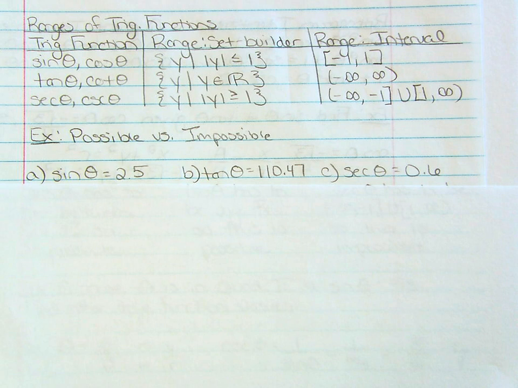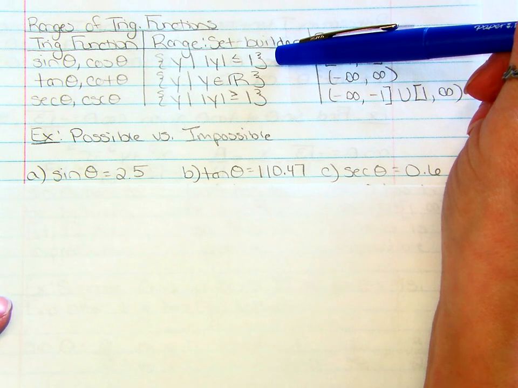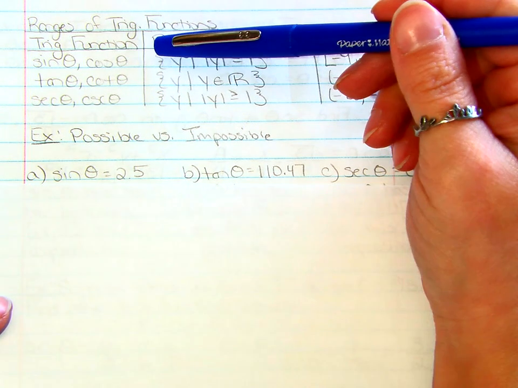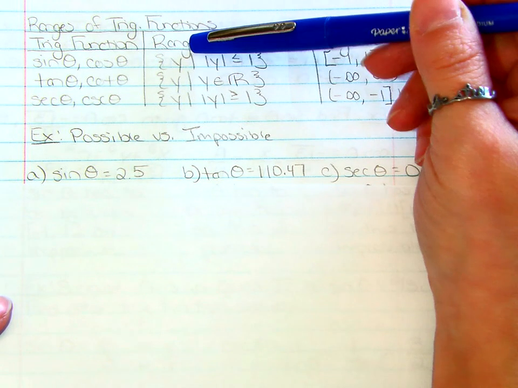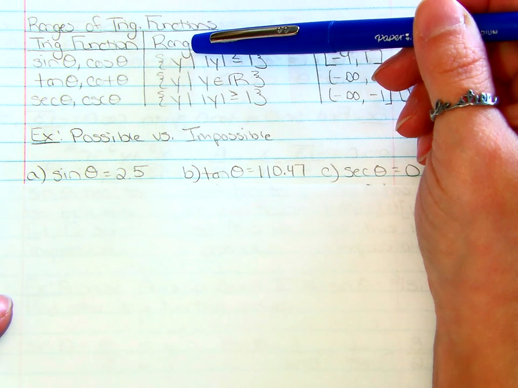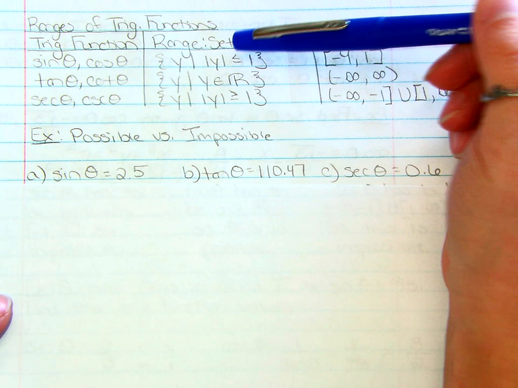So set builder notation is always going to be with curly brackets because that's how you indicate a set. And the way that you read this is that it says the set of y such that. This big vertical bar means such that. And then it says the absolute value of y is less than or equal to 1.